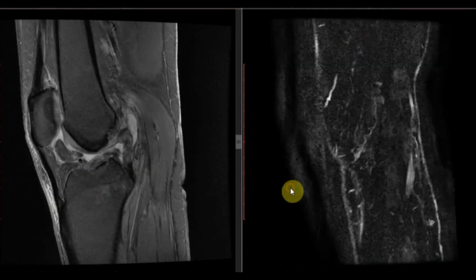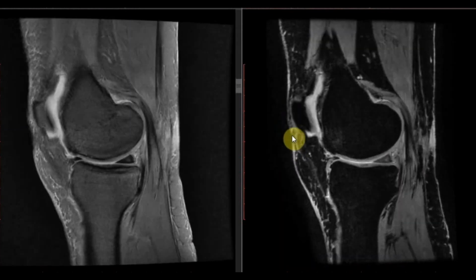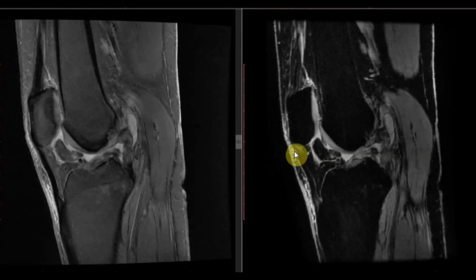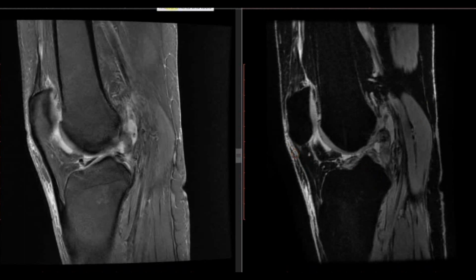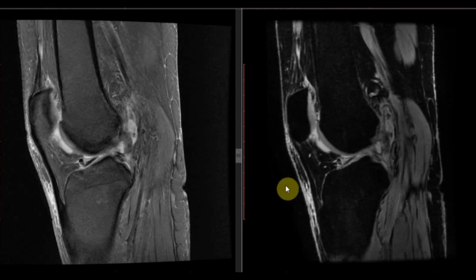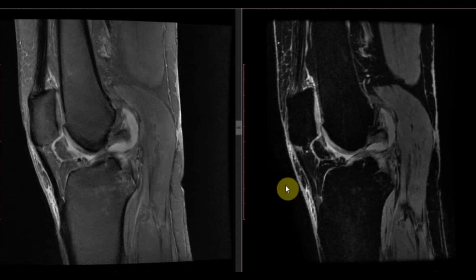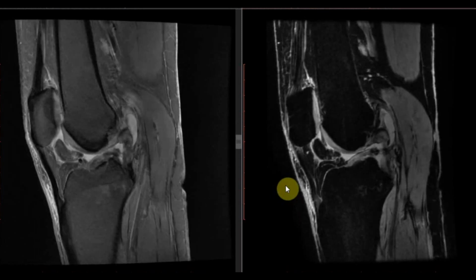Let's see the Gre sequence. We can see a fragment of bone attached with the femoral end of posterior cruciate ligament, which suggests that there is avulsion fracture from the femoral attachment site of PCL. ACL is completely torn.